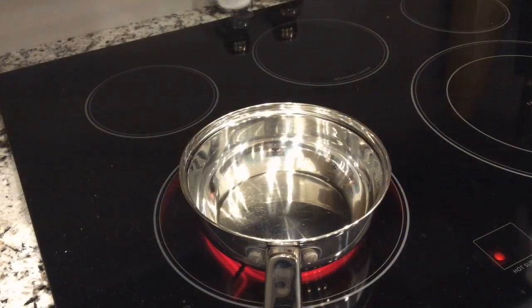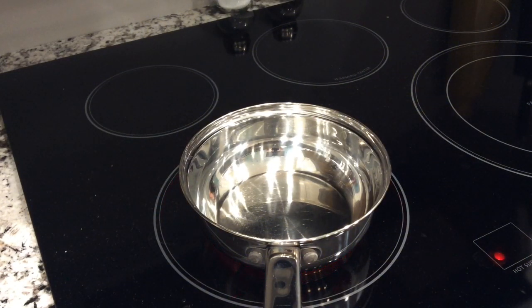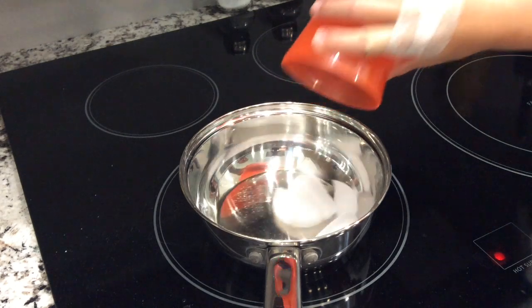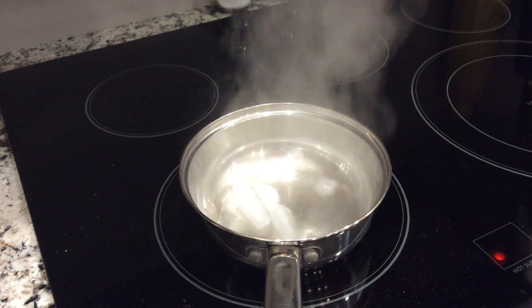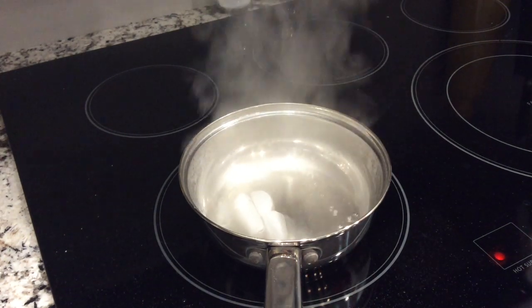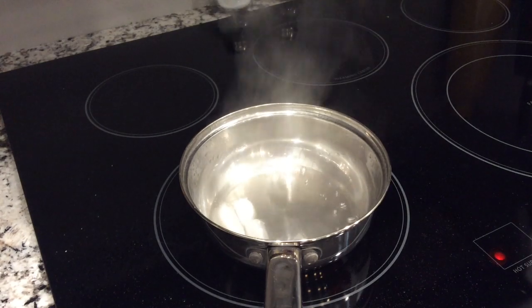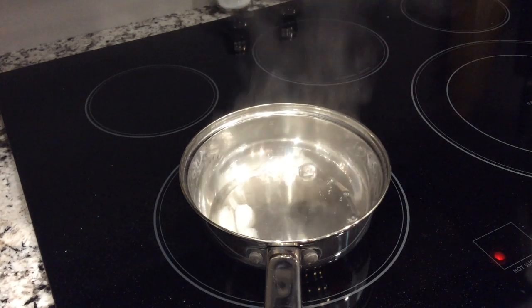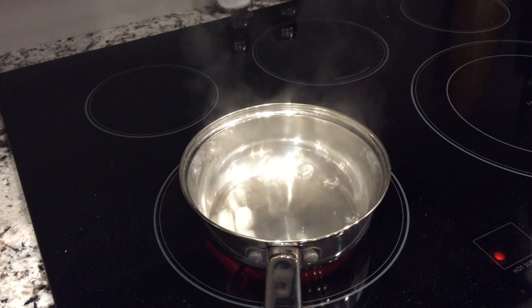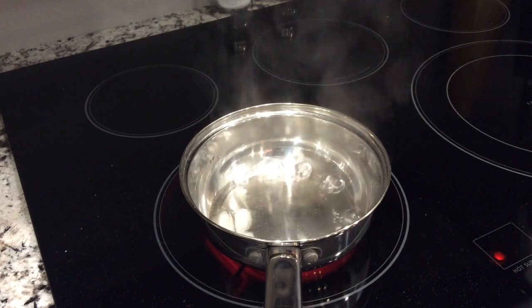Now that we have seen an experiment with changing the shape and size, let's look at an experiment that changes phases. Braden is going to take ice cubes and set them in a hot pan. Immediately, we see 2 things happen. 1, we see steam, and 2, we see the ice melting.